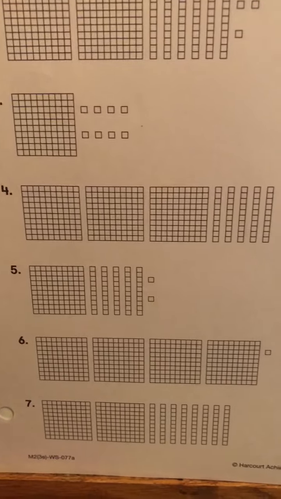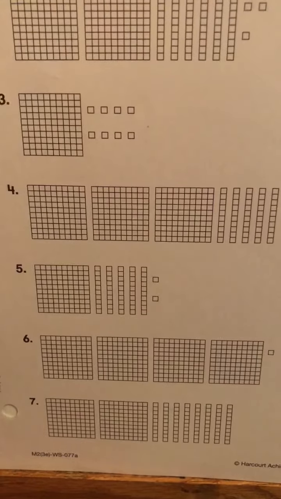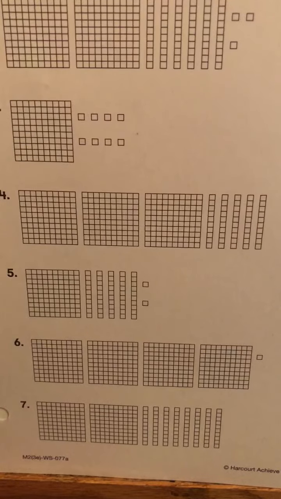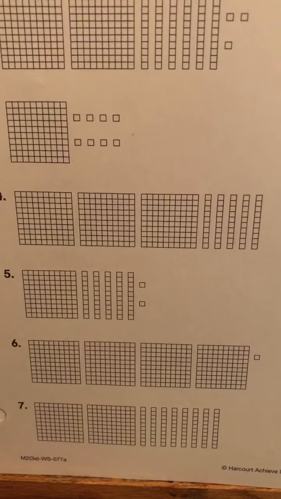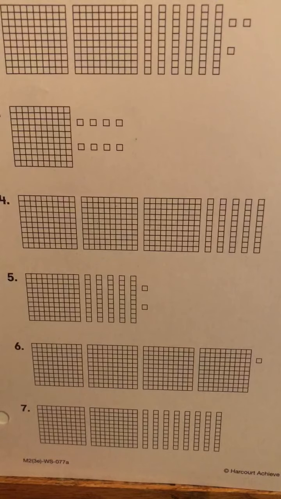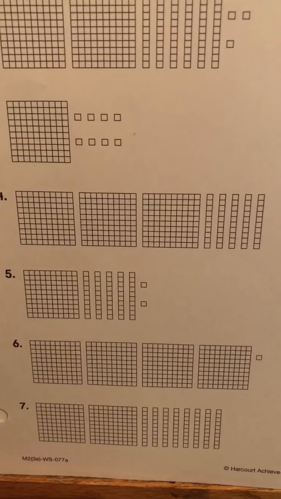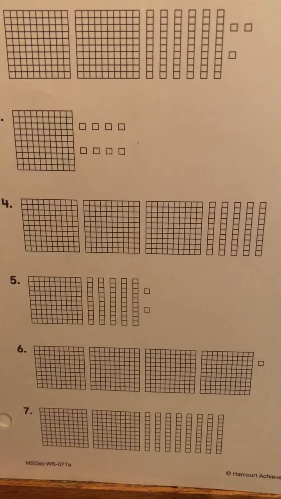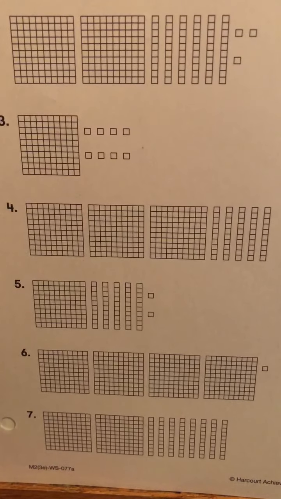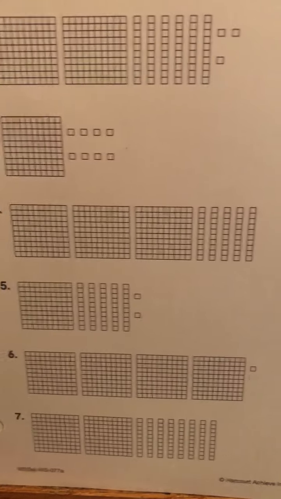Number 5. Okay, here we have hundreds, tens, and ones, right? How many hundreds? 1. How many tens? 5 and 2 ones. 152. Please write that number.